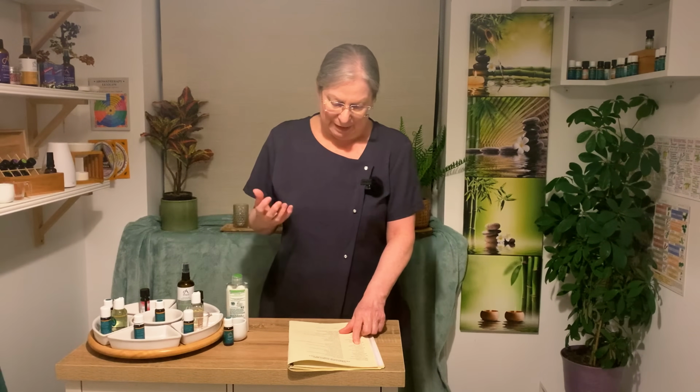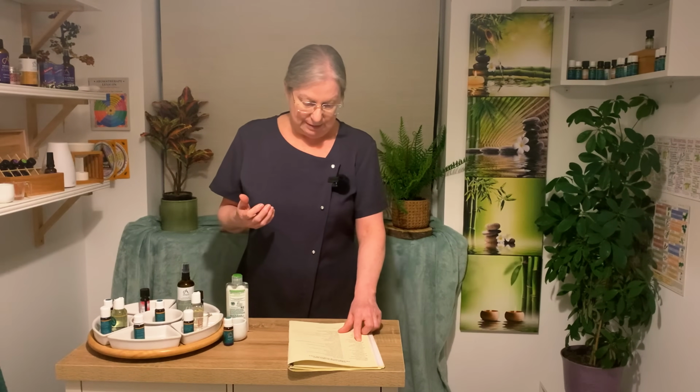Oils that are expectorant based can help to remove that excess mucus.